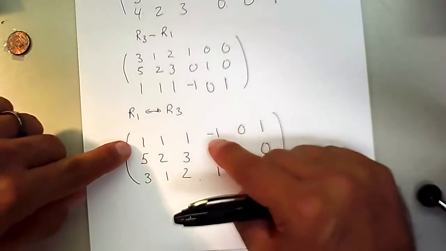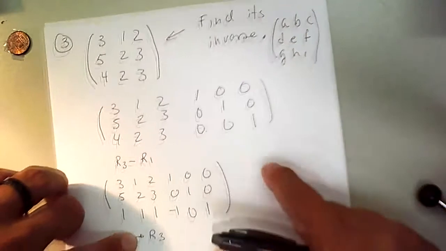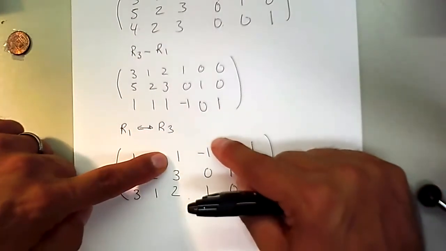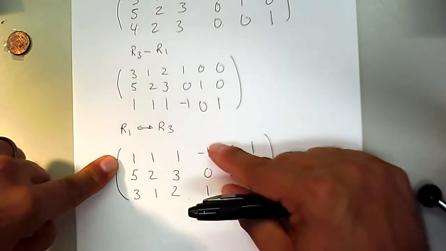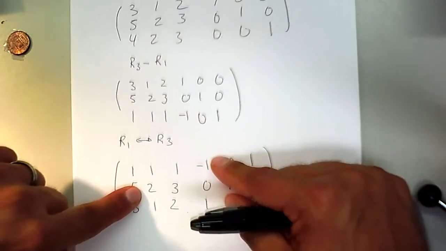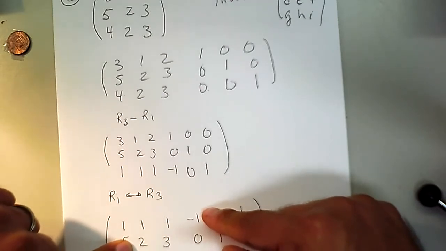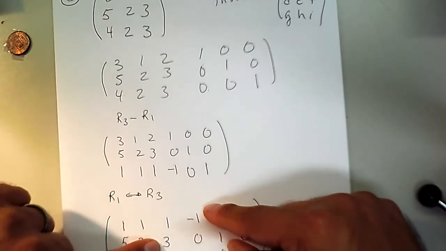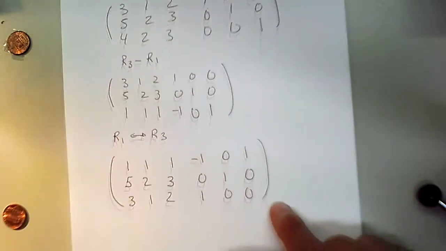Just like A plus D plus G is equal to negative 1, 5A plus 2D plus 3G is 0. Yes. And so forth.